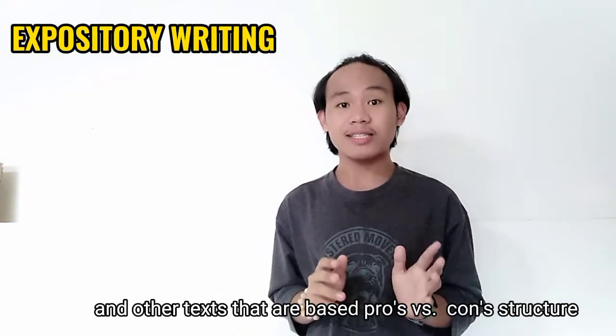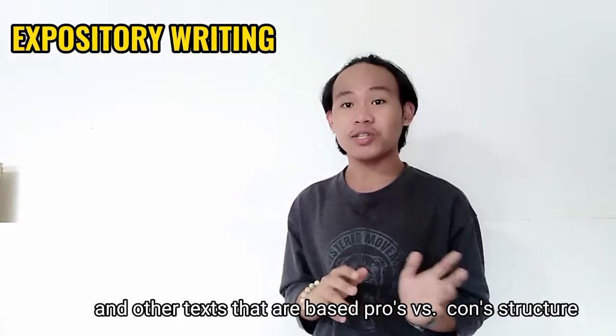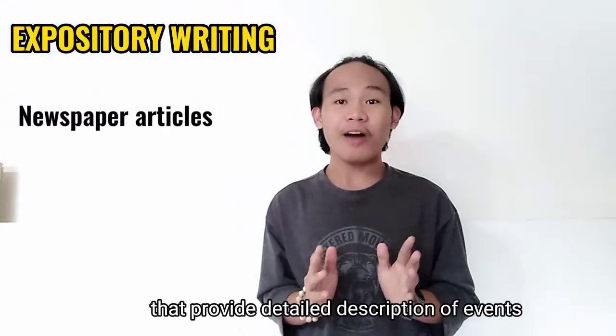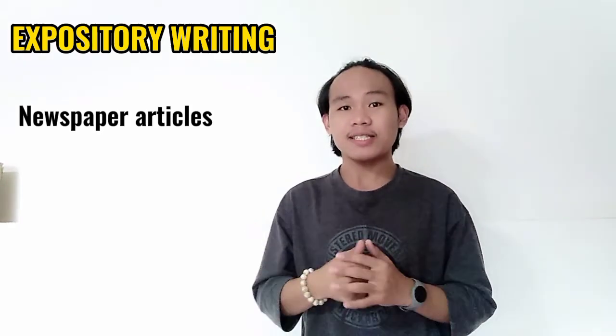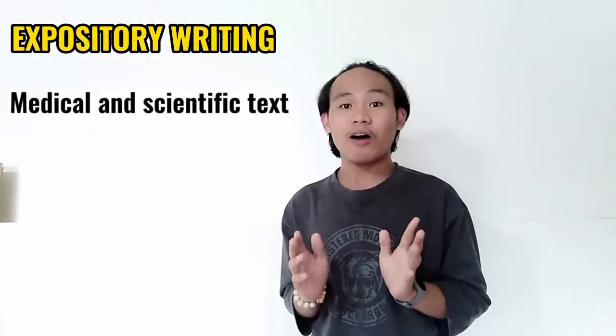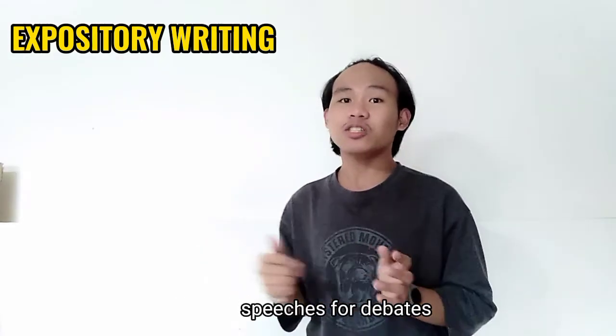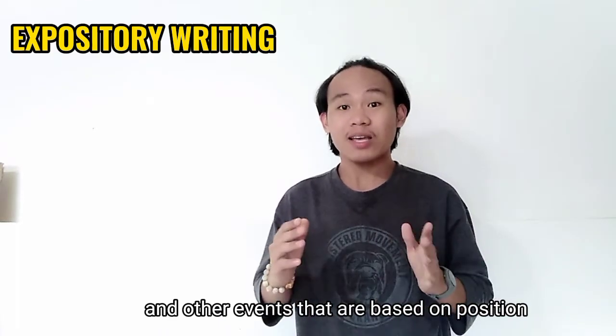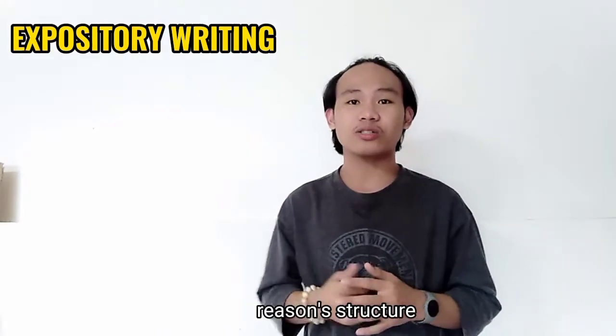and other texts that are based on a pro versus con structure, some newspaper articles that provide detailed descriptions of events, or medical and scientific texts that follow the problem-solution structure, speeches for debates and other events that are based on a position-reasons structure.